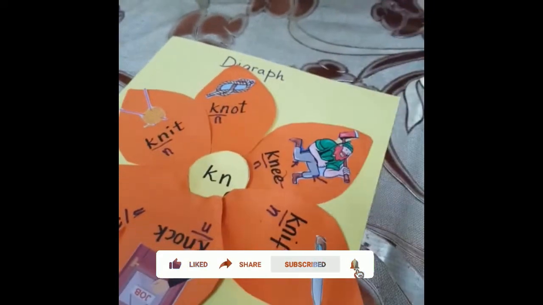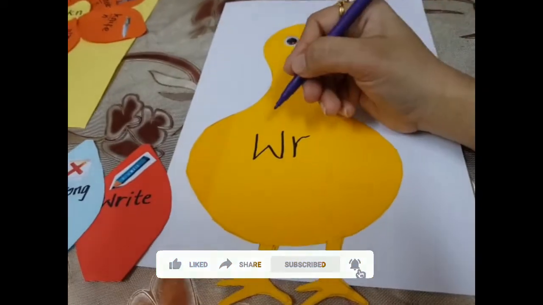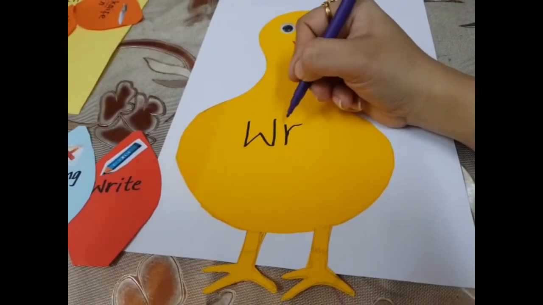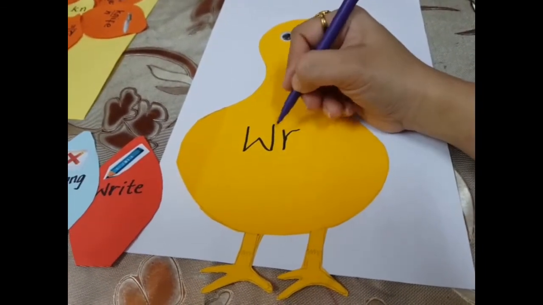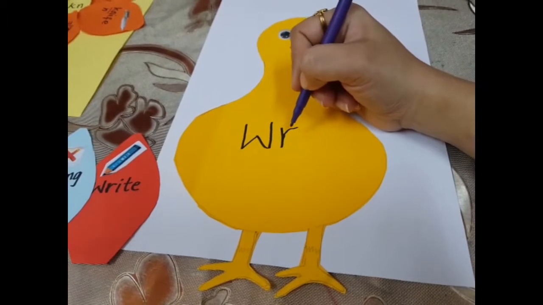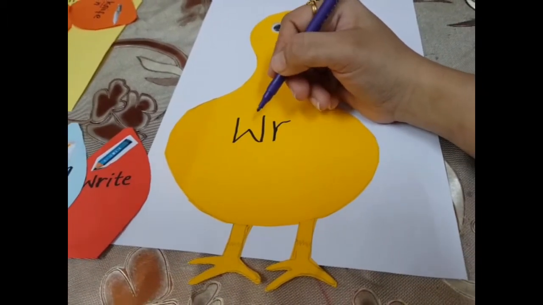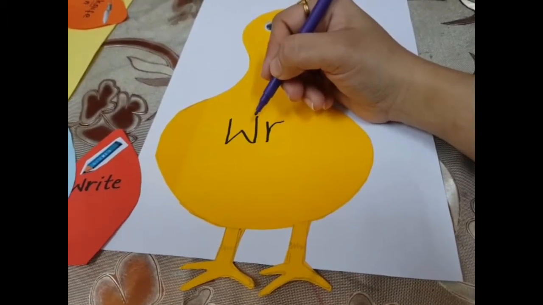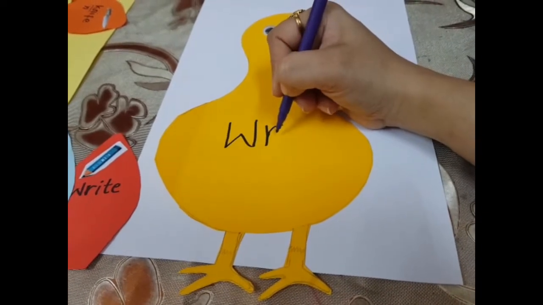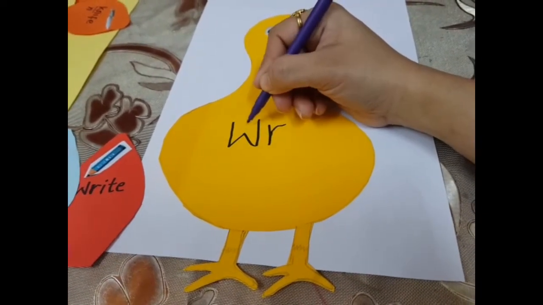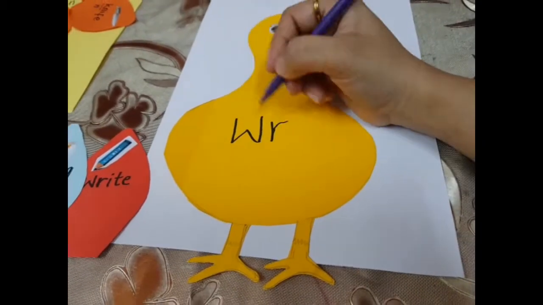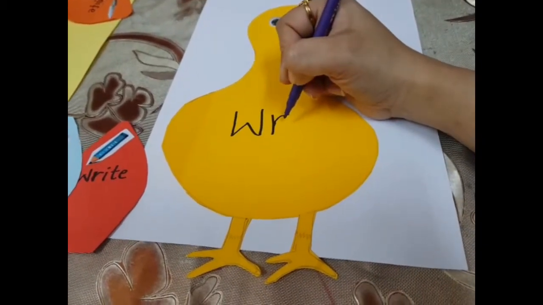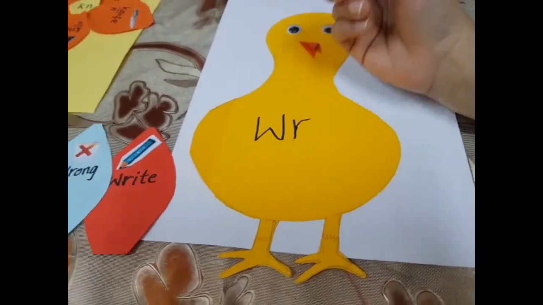Okay? Good. Now the other digraph we are learning here is WR. The WR makes the sound as R. Which alphabet makes the sound as R? R makes the sound as R. So here you can see two letters, W and R. But W sound is silent and R makes the sound R. Now read the words.